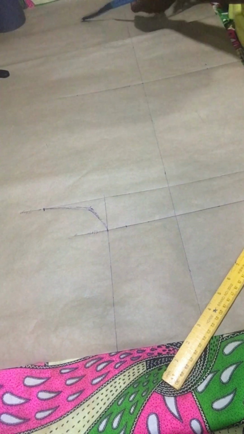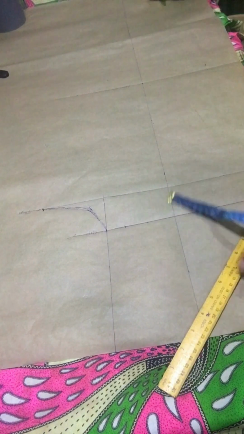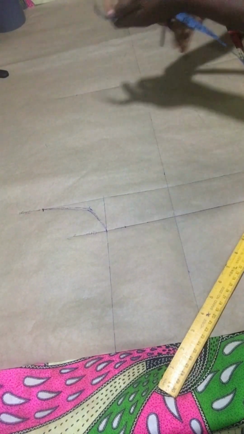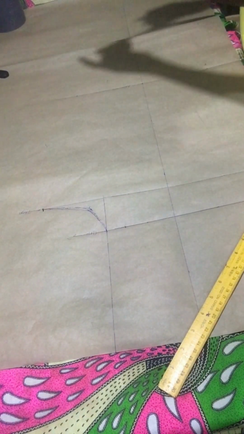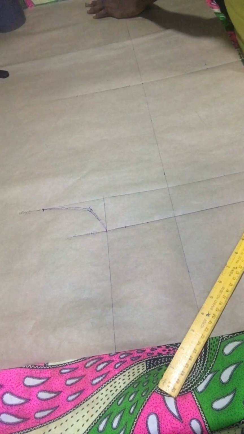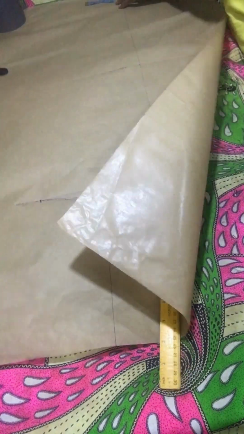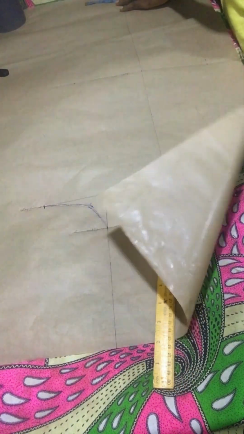So for us to make sure that it fits in the center of this part, we are going to also divide that 9 measurement into 2, which will give us 4 and a half. Right, so we are going to give 4 and a half to the inside, and also the remaining 4 and a half to the outside of this part.